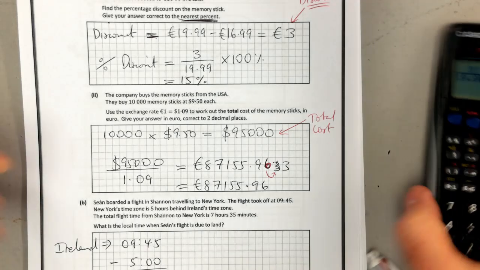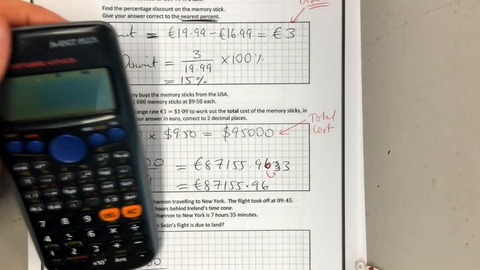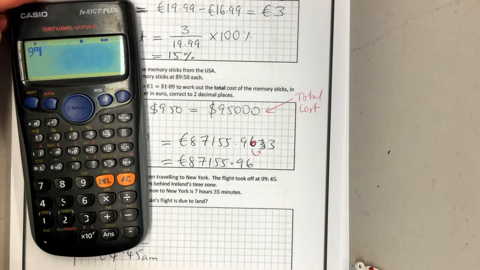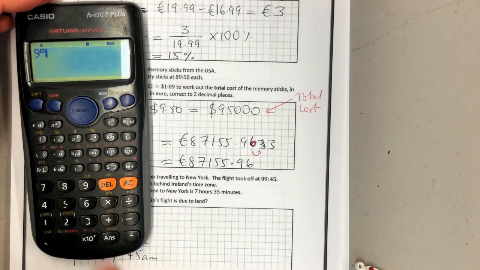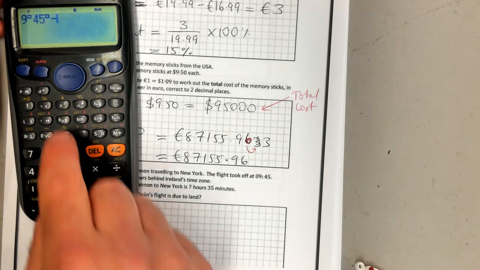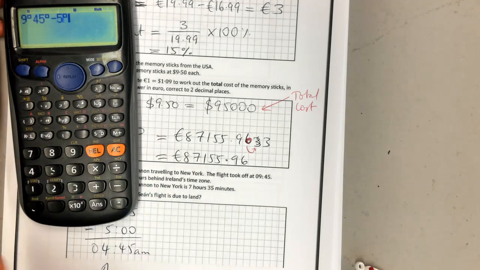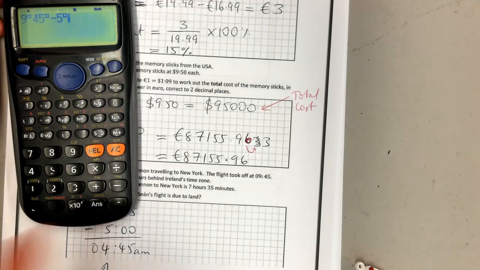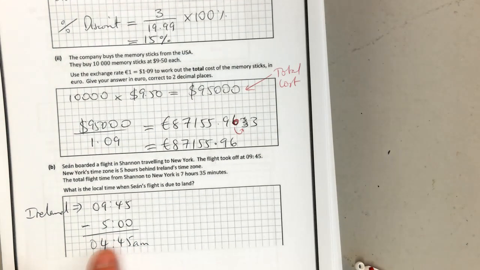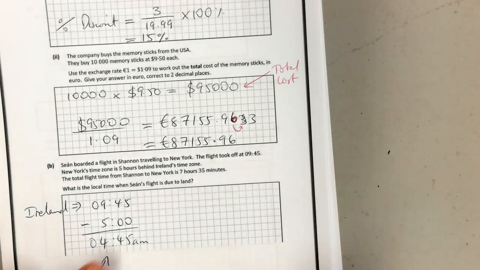Of course, you could have used your calculator here, the degrees, minutes, seconds button, DMS. 9 hours, 45 minutes, minus 5 hours, and you get 4 hours, 45 minutes. So 4:45 a.m.